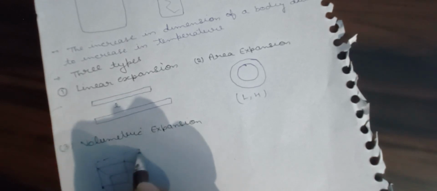When we change the temperature of this three-dimension body, there is change in its dimensions, and the change is in length, height and depth. This is a three-dimension body, so there will be change in three dimensions.